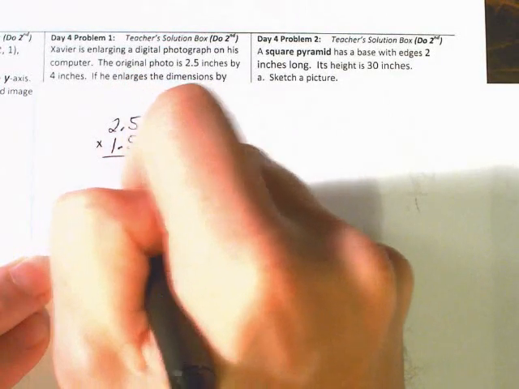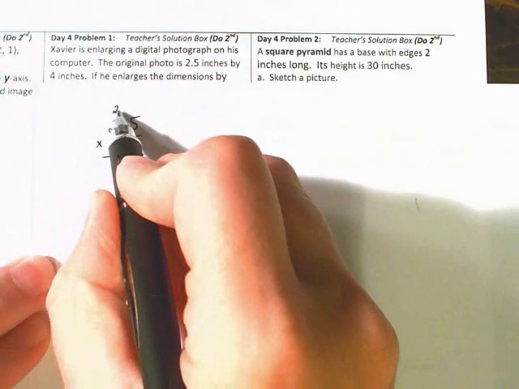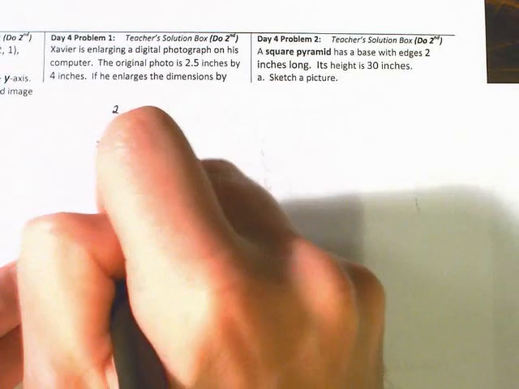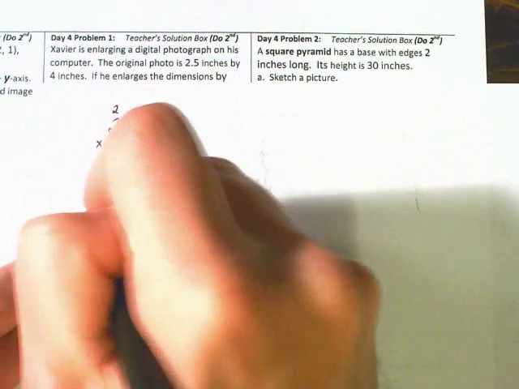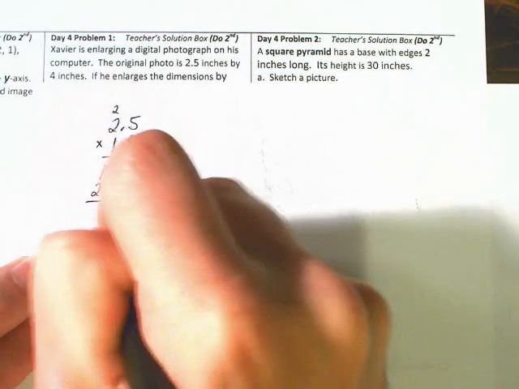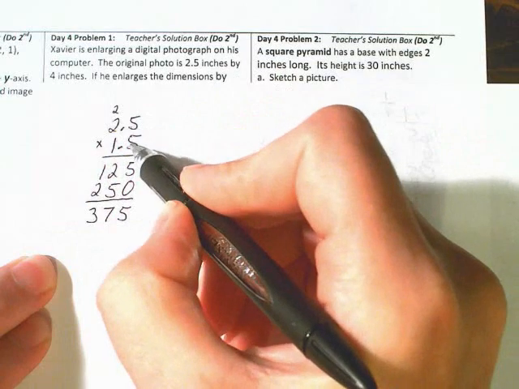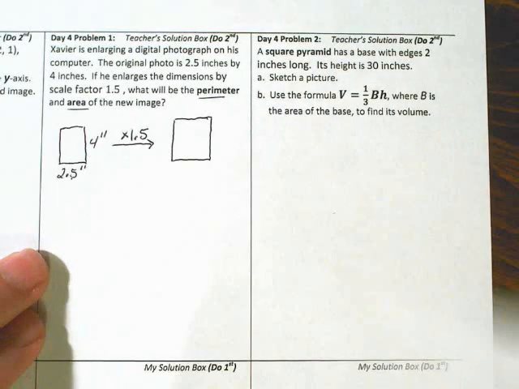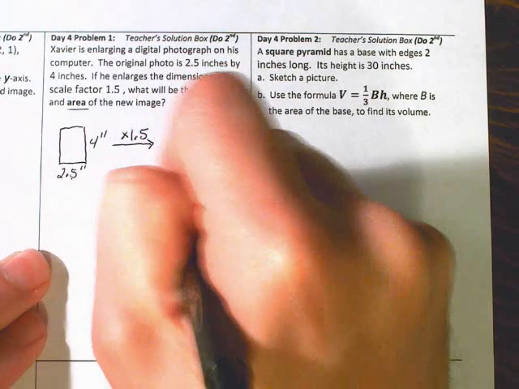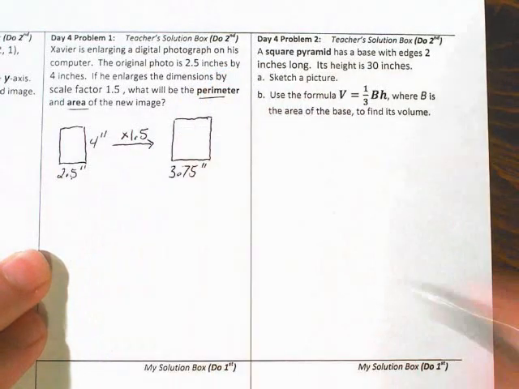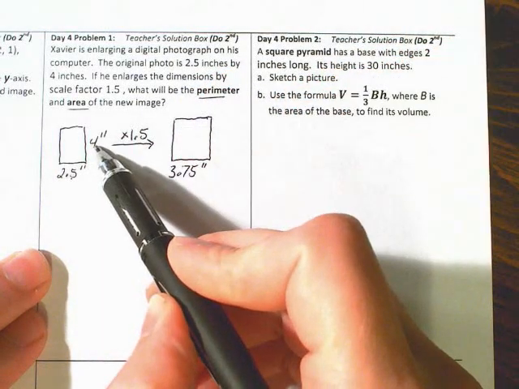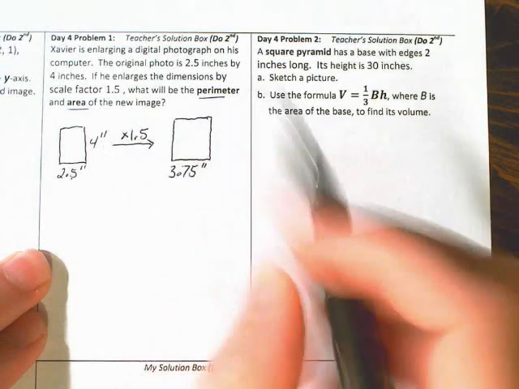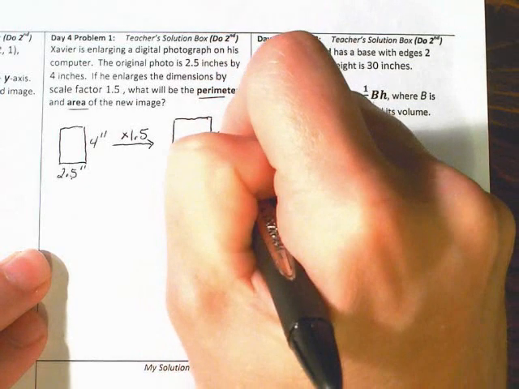5 times 5 is 25, carry 2. 2 times 5 is 10, plus 2 is 12. Start the next row with 0. 1 times 5 is 5, and 1 times 2 is 2. And adding, there are 2 numbers to the right of the decimal point, so it must go here in the answer, 3.75. This is 3.75 inches. Now for the height, we take the height of the original photo, 4, and multiply by 1.5. 4 times 1.5 is 6 inches.